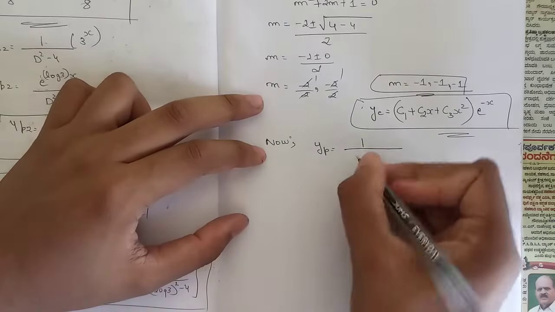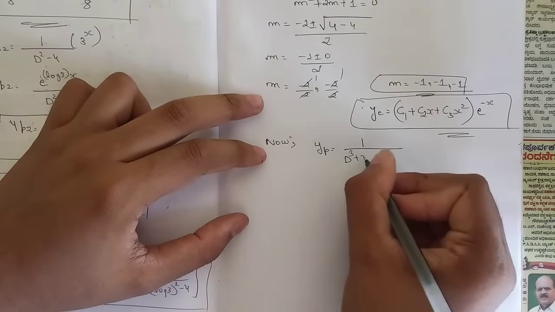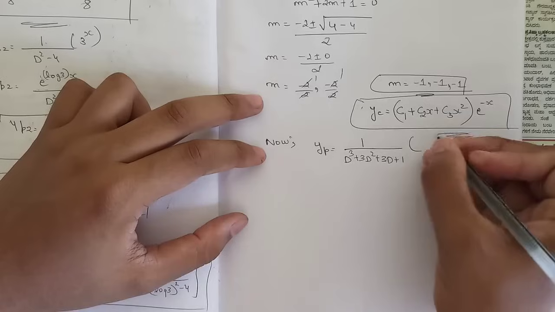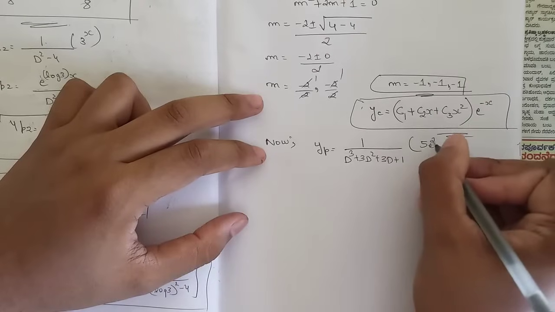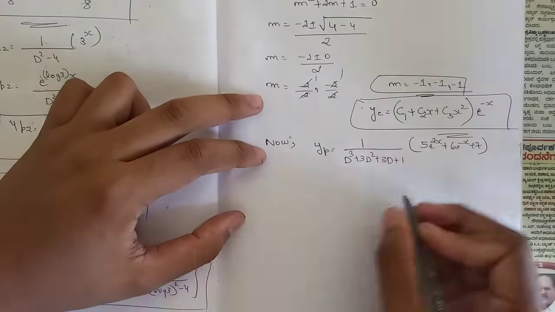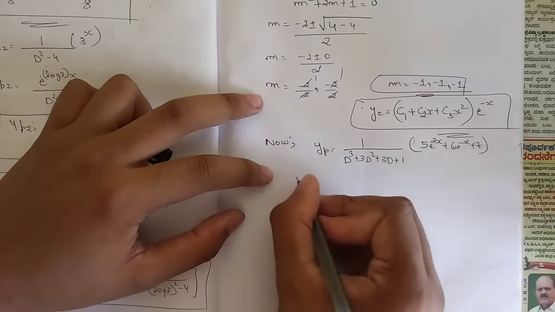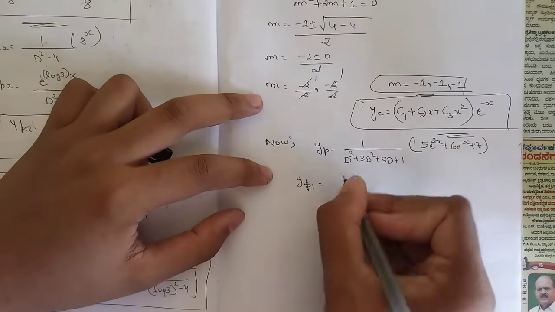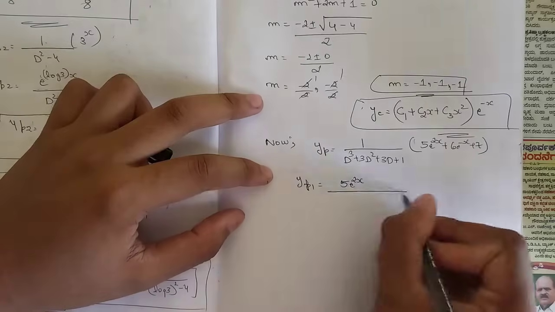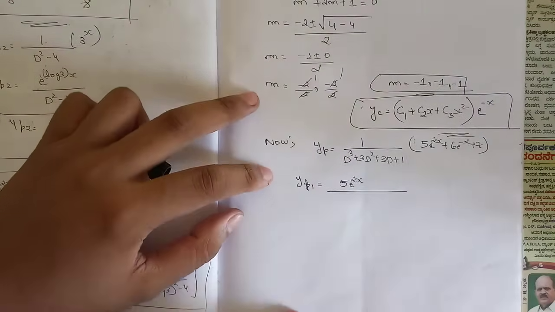So now we'll find the particular integral. 1 by f of D is 1 by D cube plus 3D square plus 3D plus 1 into r of x, which is 5 e power 2x plus 6 e power minus x plus 7. So now one by one we'll take the terms and we'll first find yp1, that is 5 e power 2x divided by, the value of a here is 2, right?